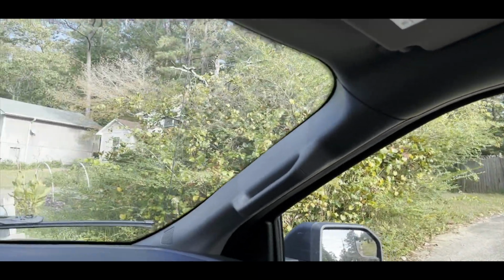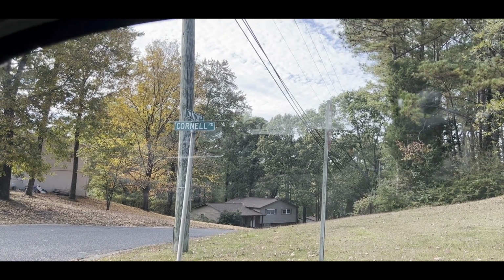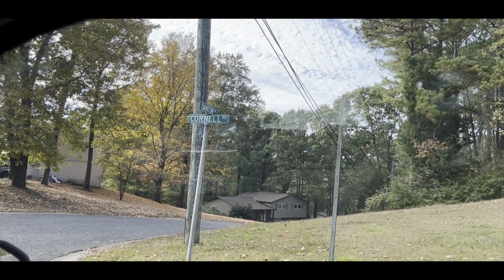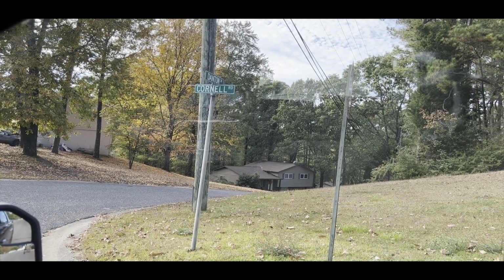So let's move on. Again, as you stop at stop signs, you get ready to turn, make sure you write down the street name and road, lane, etc. So at that point, all you gotta do is write down addresses. So let's roll on here.